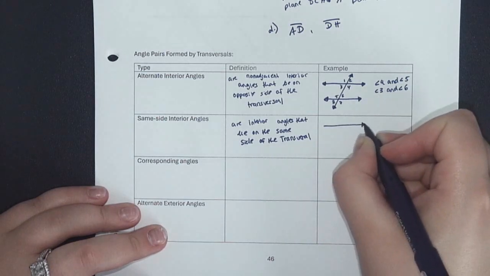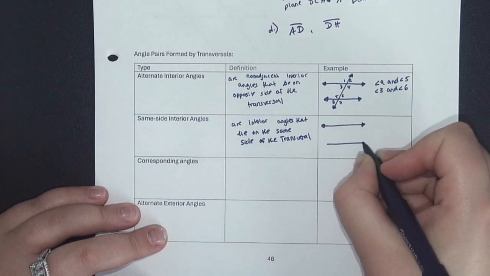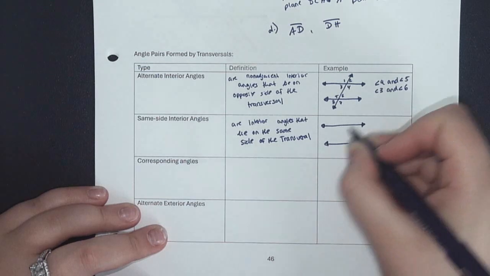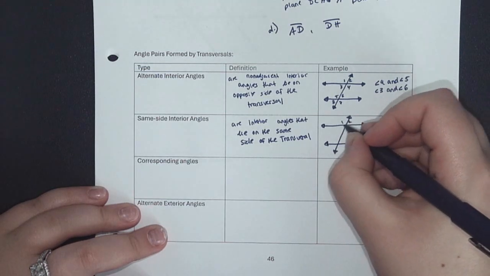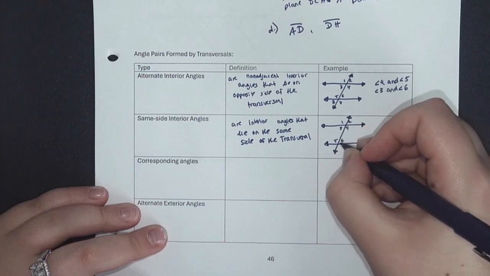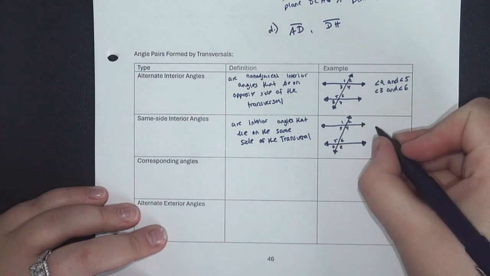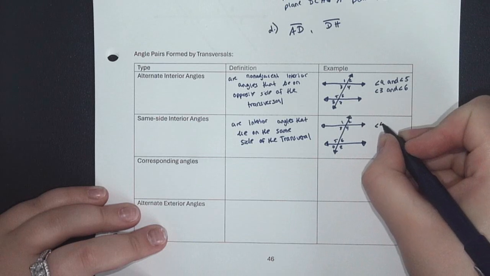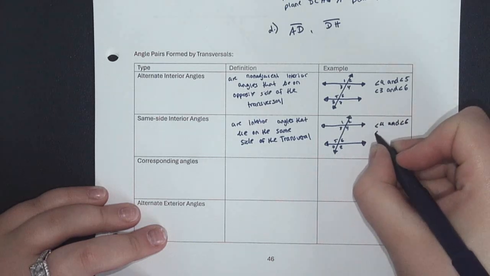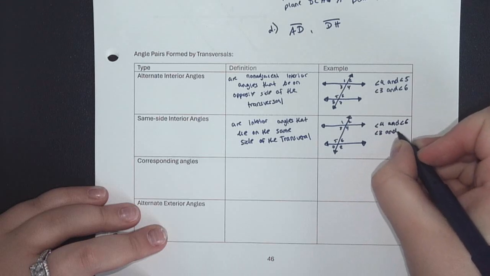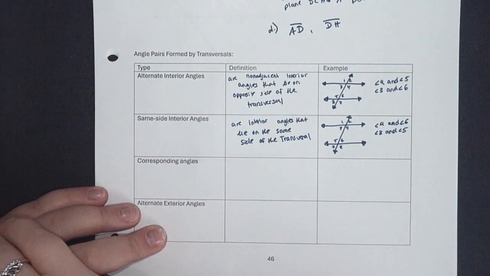So if we draw our parallel lines again, put the transversal through it, label our angles again, then angle 4 and angle 6 are same side interior, and angle 3 and angle 5 are same side interior.